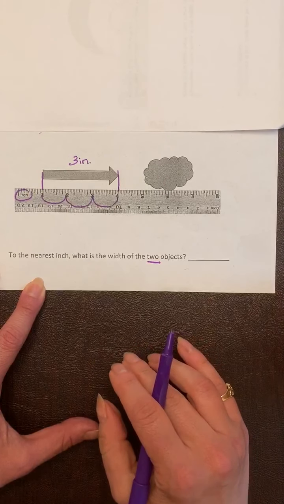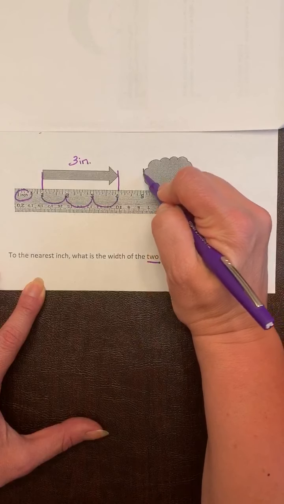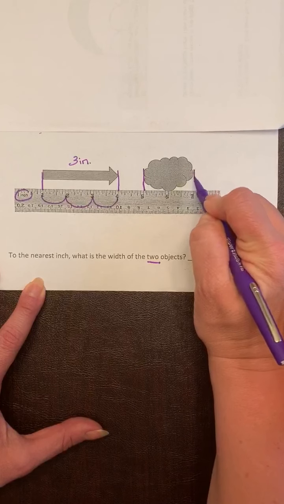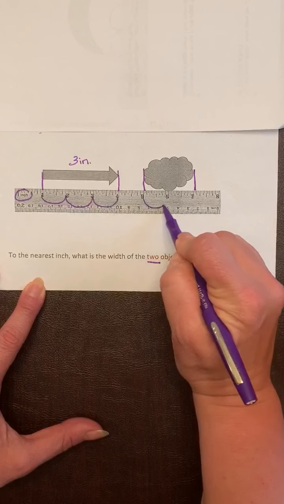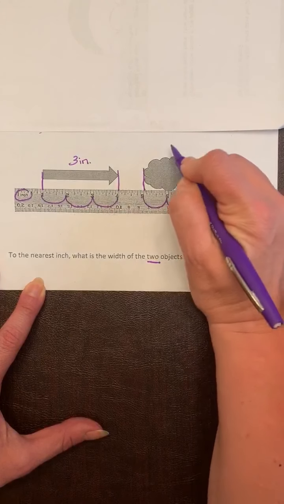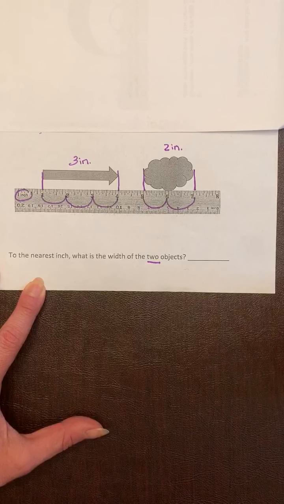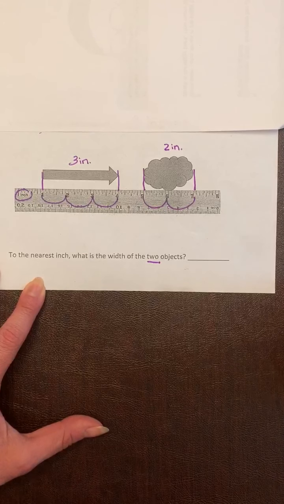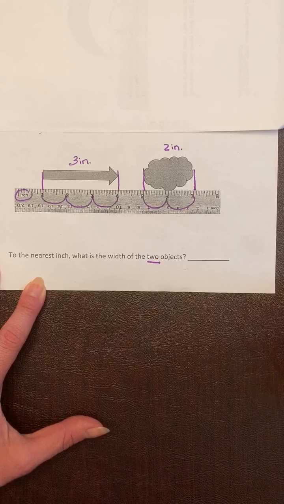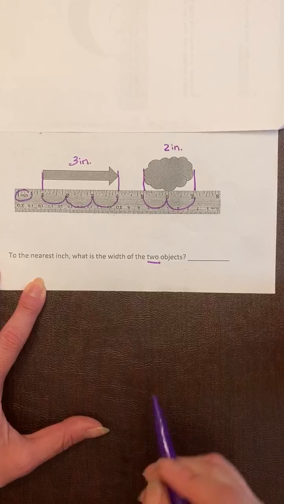Now let's look at the cloud. I have my beginning and I have my end. 1, 2. So the cloud is 2 inches. So when it says, what is the width of the 2 objects, what do you think we're going to have to do to figure out what the total length is for the 2 objects? We're simply going to add them.